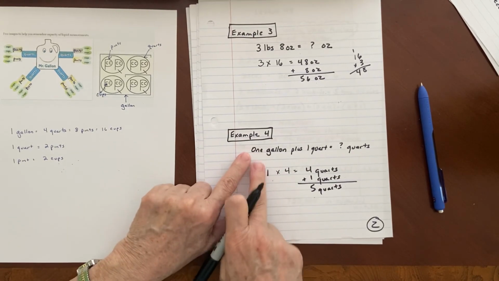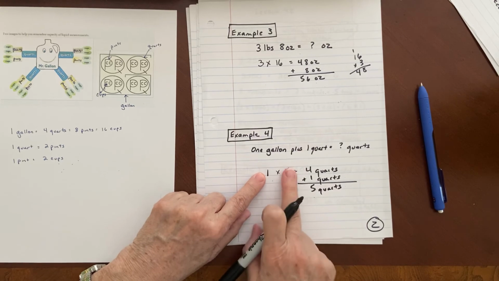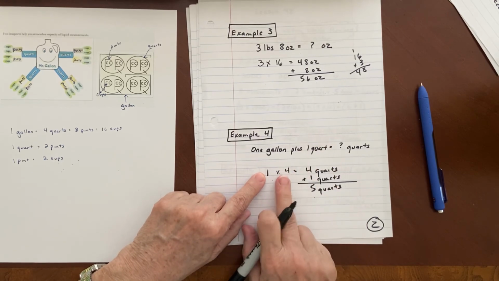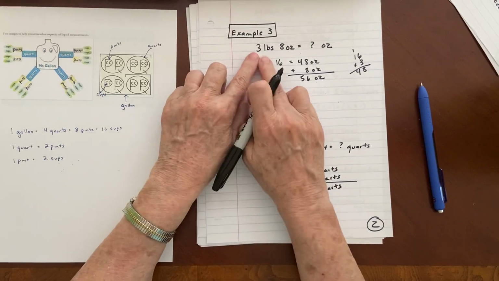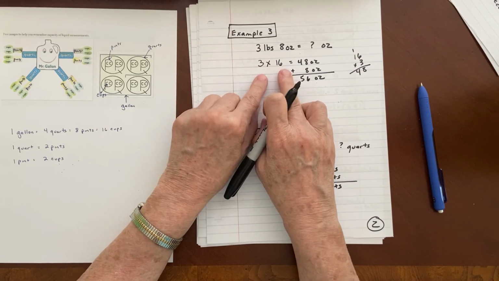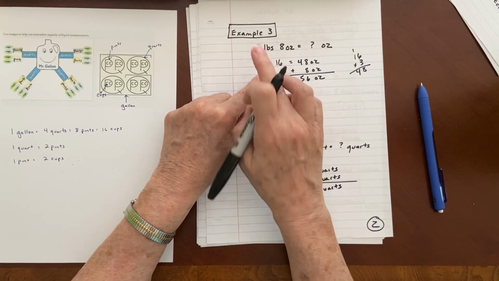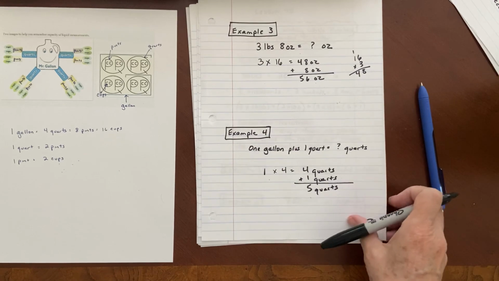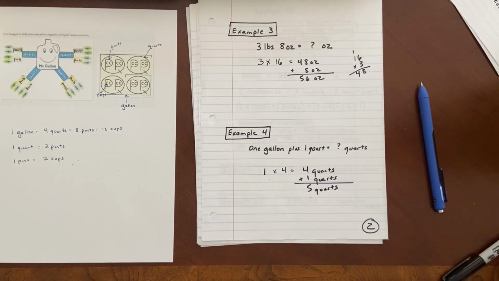Pick how many gallons you have, multiply it by how many quarts are in the 1 gallon. Pick how many pounds you have, multiply it by how many ounces are in that 1 pound. So do the same thing for all of those. Shouldn't be too hard. Good luck.